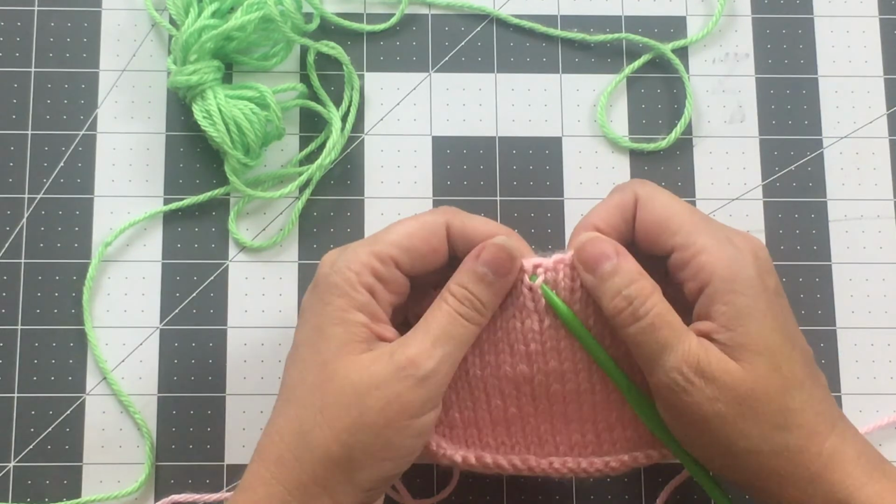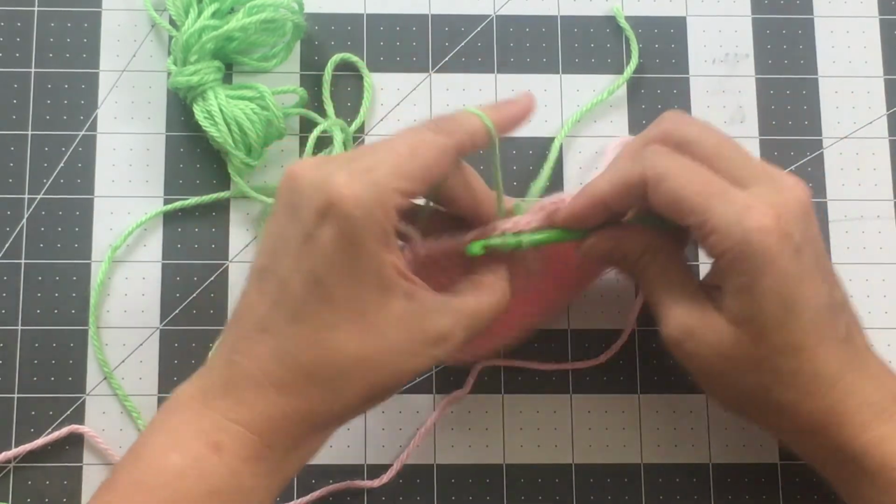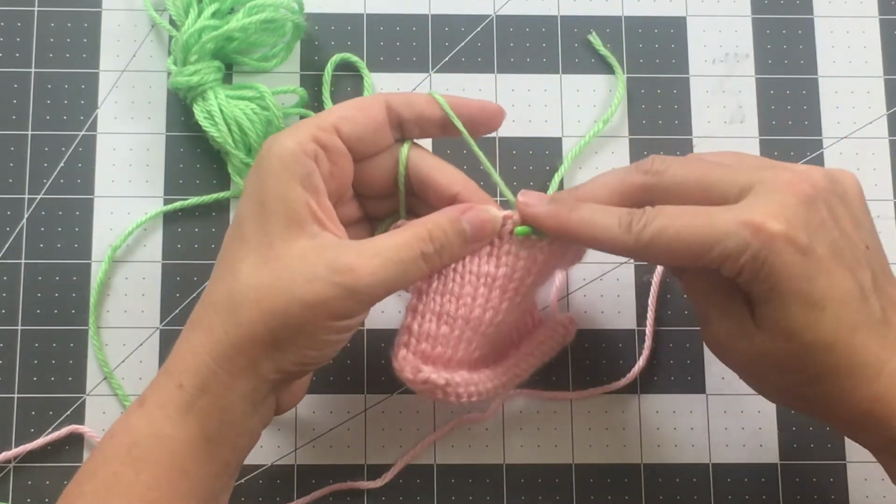Now let's pause here and notice where my crochet hook is. Now my swatch is upside down. You can see the upside down stitch to the left of my crochet hook. My crochet hook is sitting in between the upside down stitches. All right, so that means as we pick up stitches along the cast on row, we're going to be picking them up in between the upside down stitches.